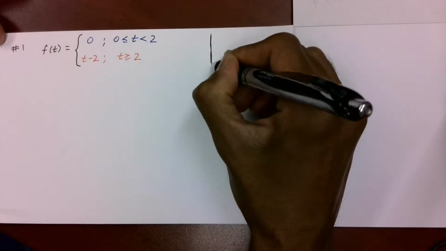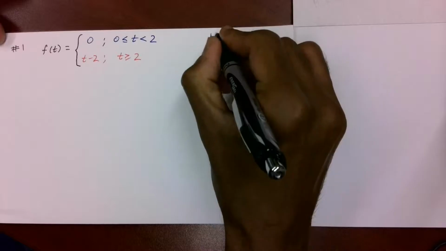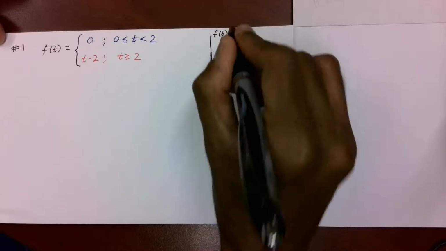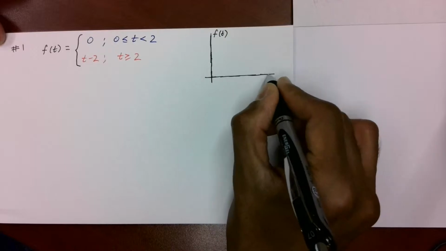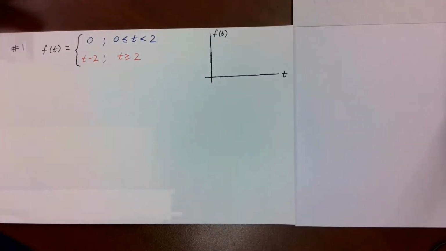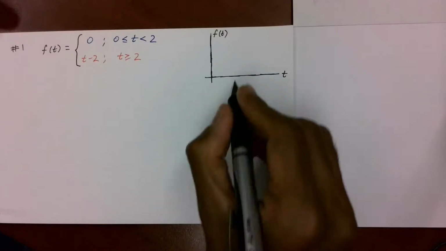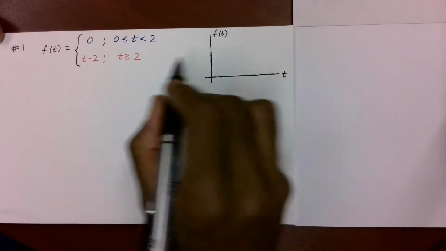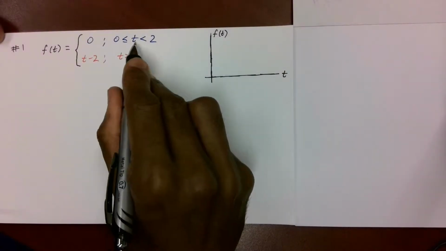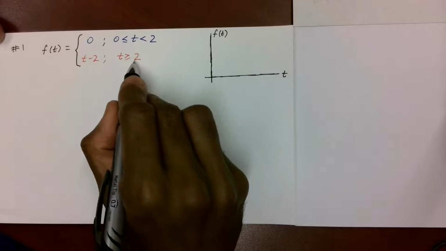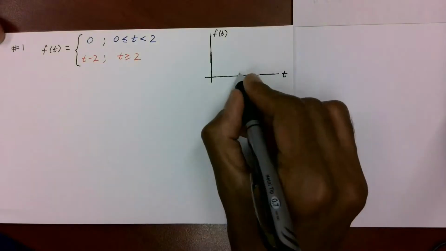So again, I will have my f of t on the vertical axis and t on the horizontal axis. And let me also mark the break-off point, which is 2, between the two domains here, the first domain being between 0 and 2, and the other domain being greater than or equal to 2.